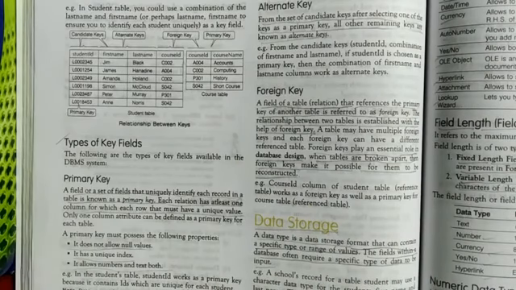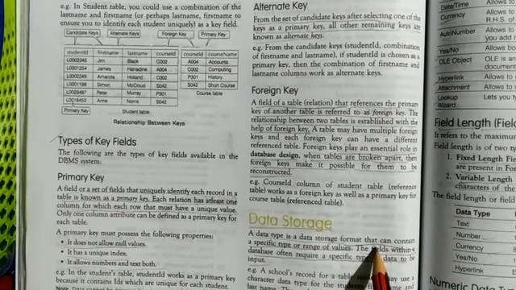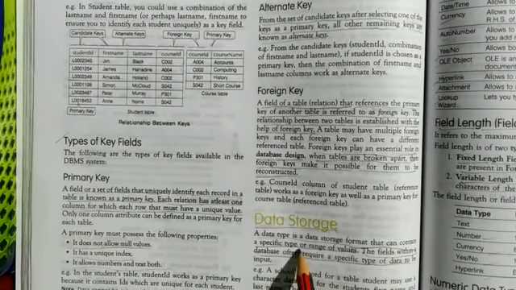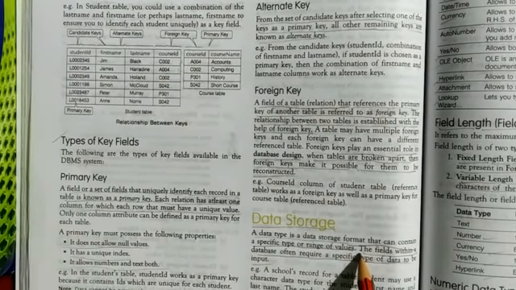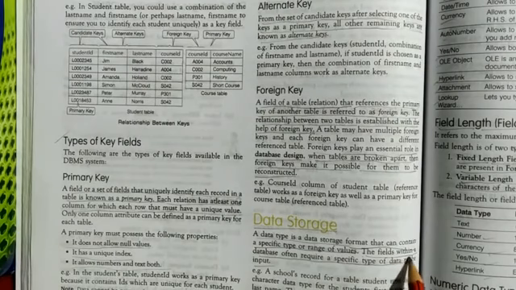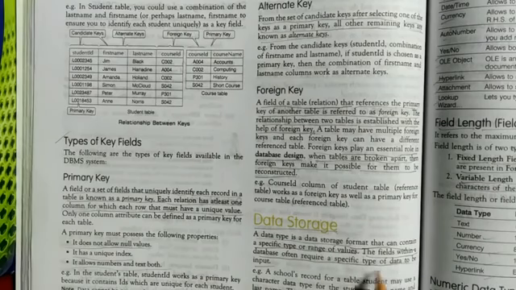Now, data storage. A data type is a data storage format that can contain a specific type or range of values. The fields within a database often require a specific type of data to be input.